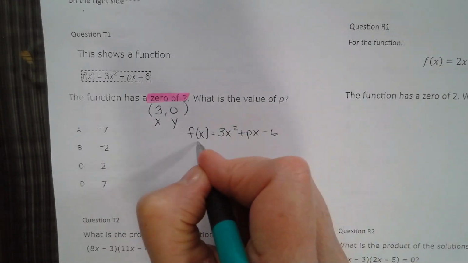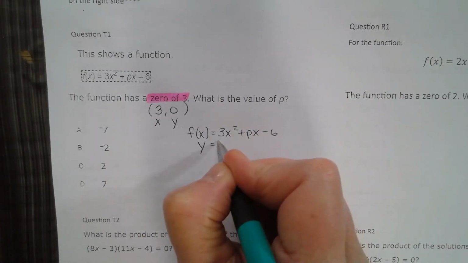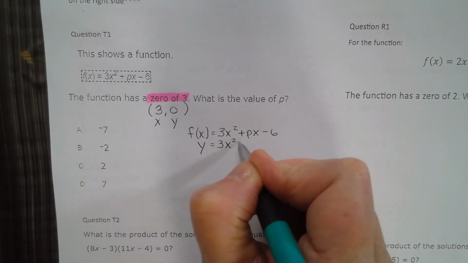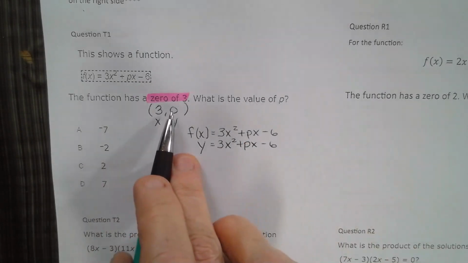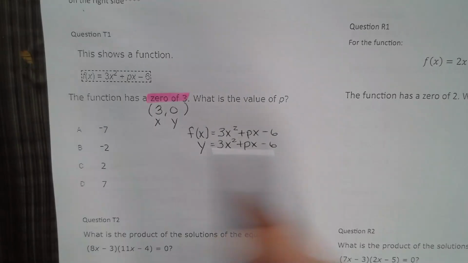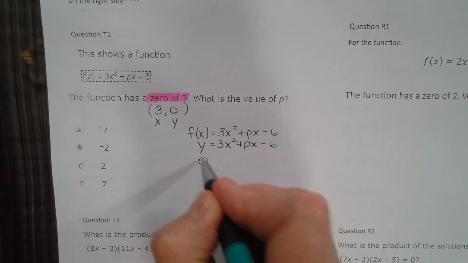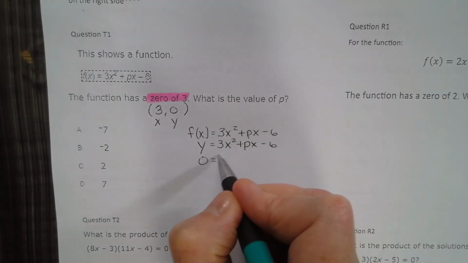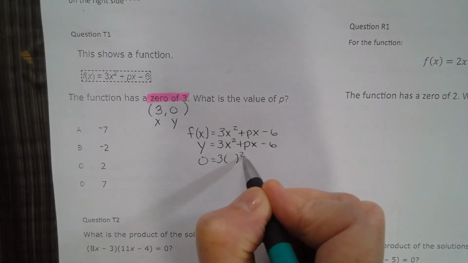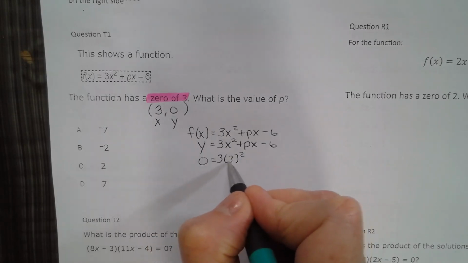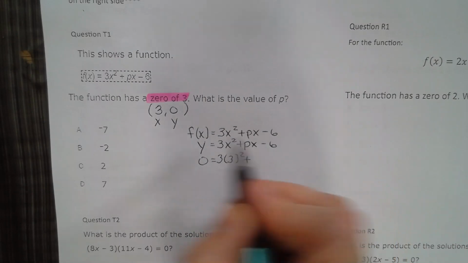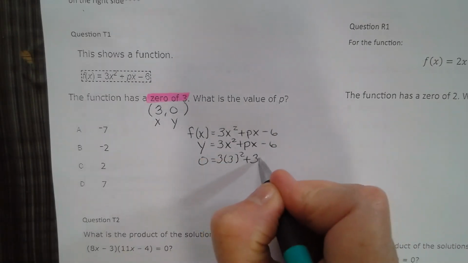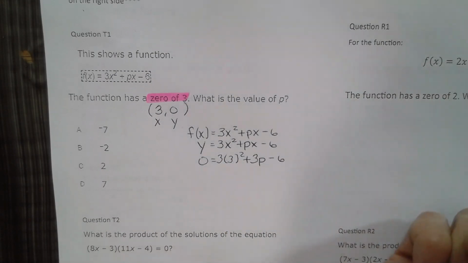f of x is the same thing as y. So let's rewrite it with a y. And now we're going to plug 0 in for y and 3 in for x. So 0 is going to be y. 3 blank squared, we're going to put 3 in that blank. Okay, p times 3 is 3p, and bring down minus 6.